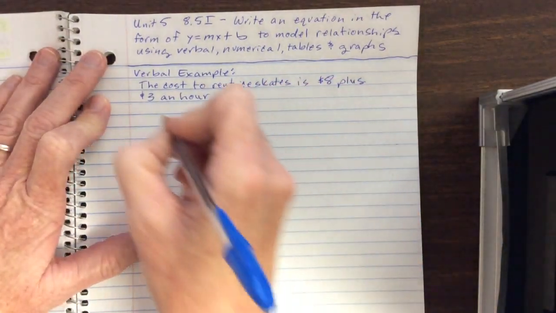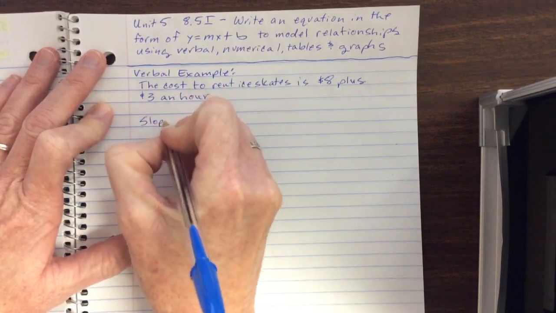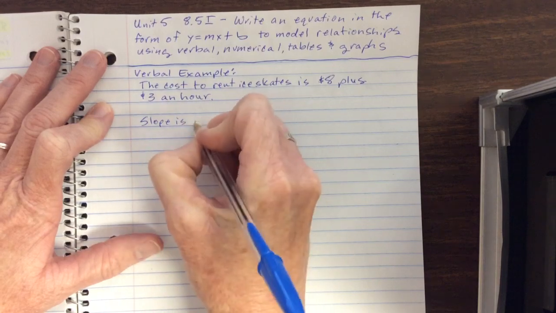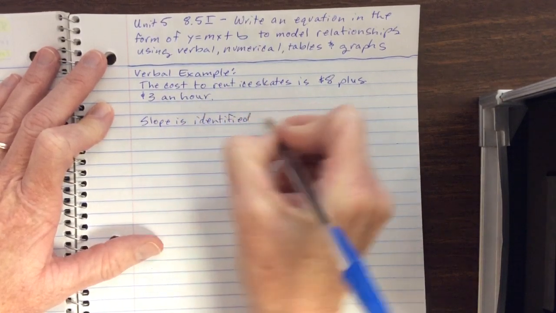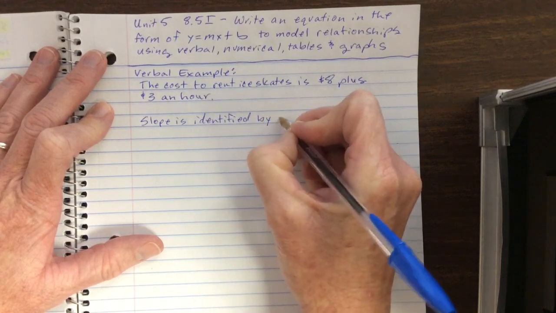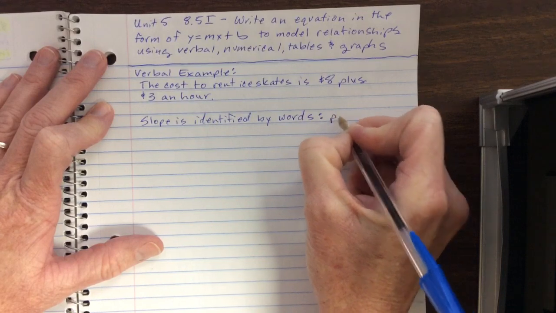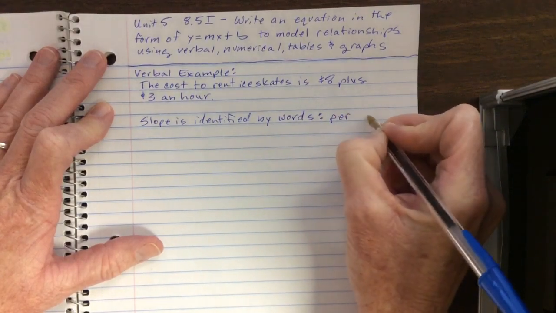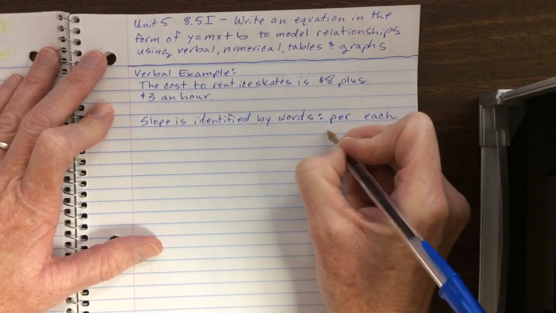So, we know that slope is identified by certain words, such as per, each, every.